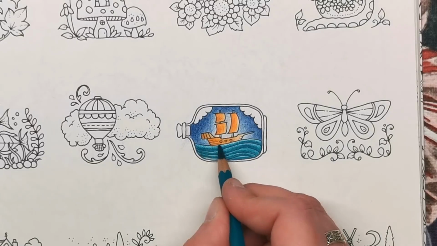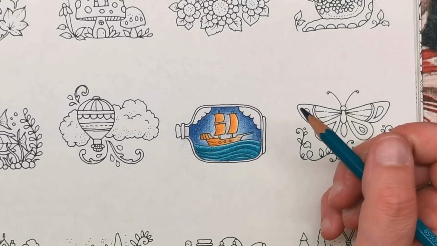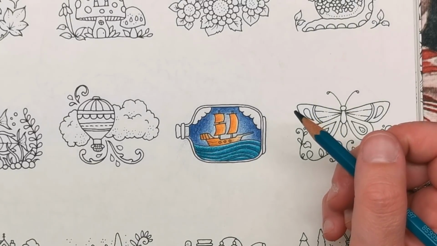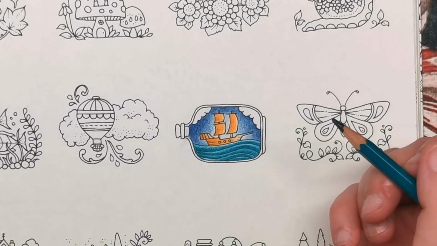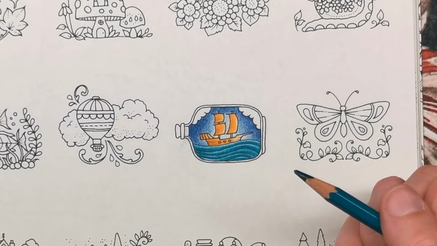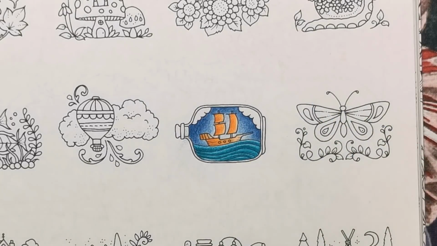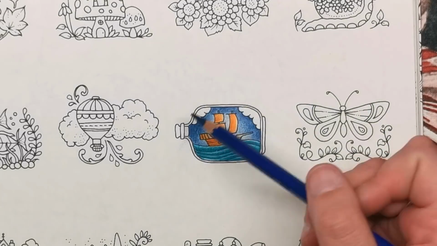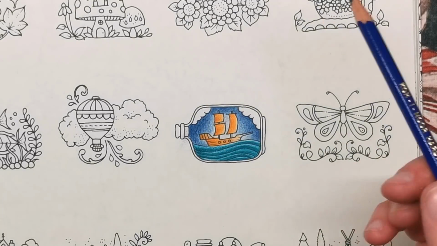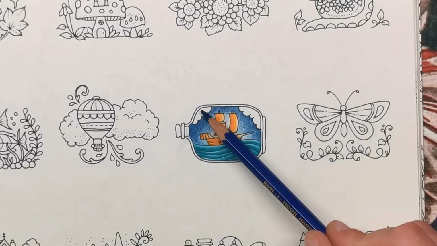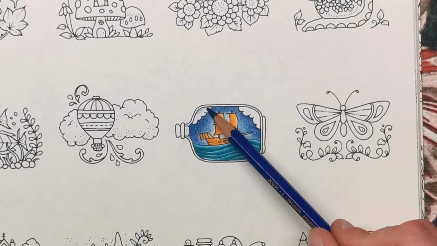Okay, I'm pretty happy with that. So the clouds are quite difficult because obviously we don't have many colours to play with, but what I'm thinking of doing is just doing a very, very light glaze of this navy blue, because I think that's the closest kind of colour that we're going to get to a cloudy colour.